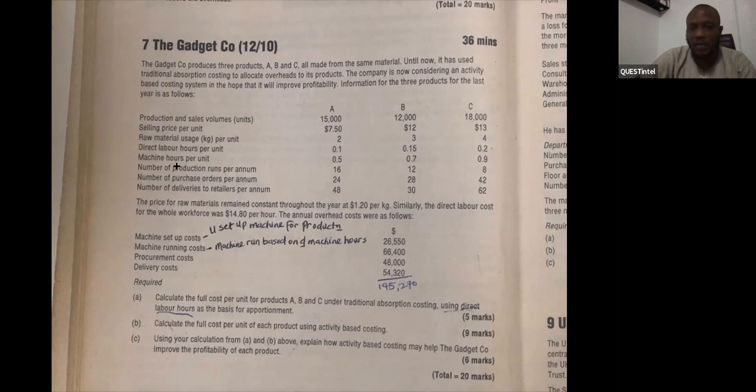Those will be similar to how you did absorption costing. So we'll start with our machine setup costs, and we go and do a working for that.